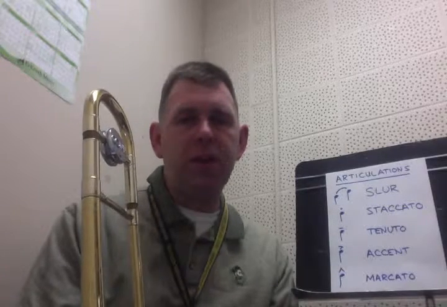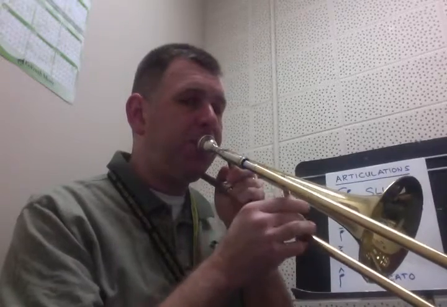And a staccato means to make the note separated. Now, sometimes we want it to be really short. Sometimes we want the note just to have space between that note and the next note. Kind of depends on the song, the tempo of the song, those kinds of things. But the main thing to remember is when you have a staccato, you want to separate the notes, like this. Kind of has a bouncy feeling to it, but you can definitely hear the separation in there with the staccato.